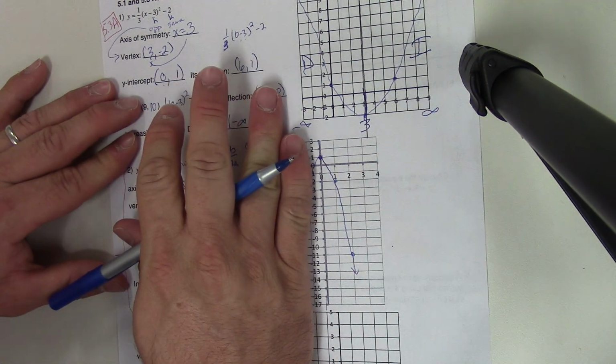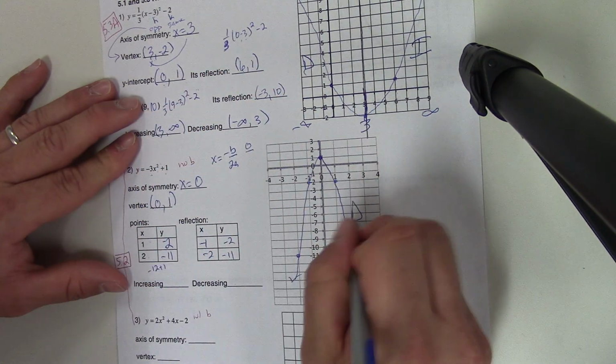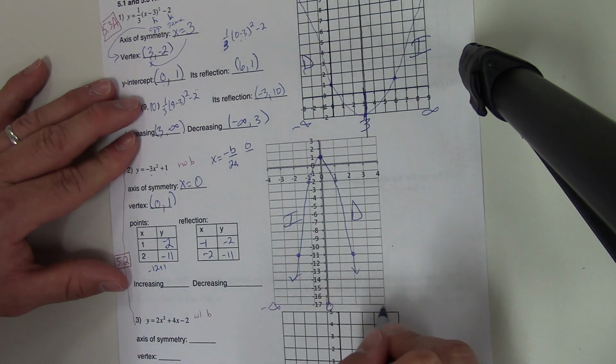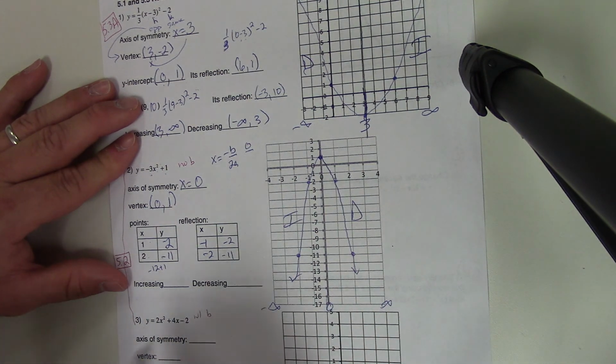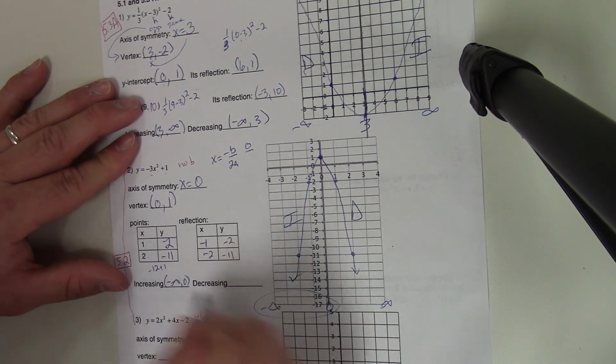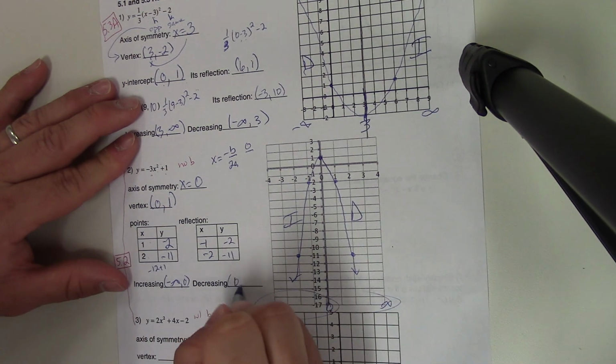Again, we cover up that side. That is going downhill, so that is decreasing, that is increasing: negative infinity, 0, infinity. They're right there set up for us. This is our increasing interval. This is our decreasing interval.